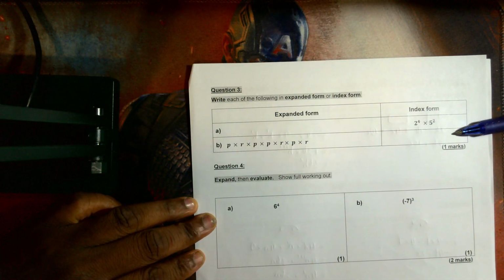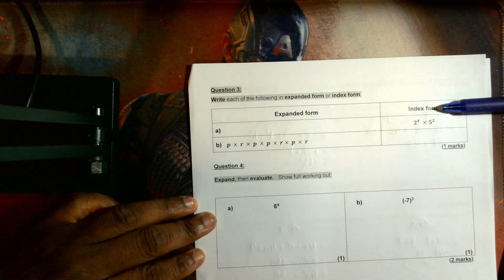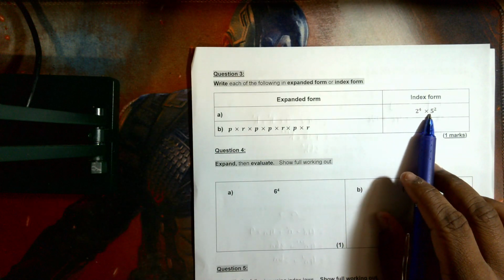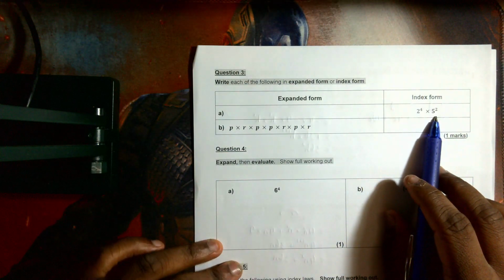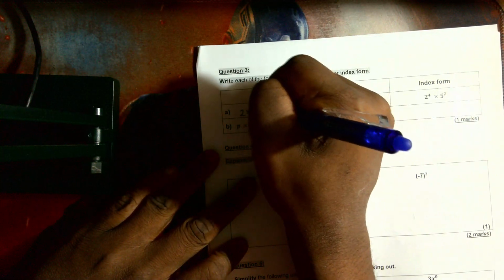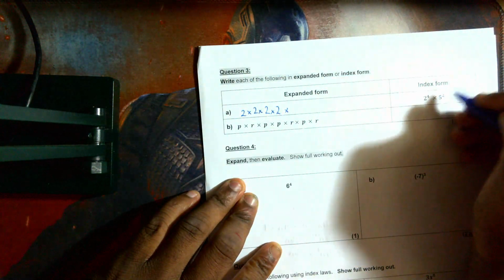Alright, now we're up to question 3. This time, basic revision of what we did in grade 7. Going from expanded form to index form, and then going back the other way. Index form gives us 2 to the power 4 times 5 squared. Expanded form, that looks like 2 multiplied by itself 4 times, multiplied by 5 2 times.